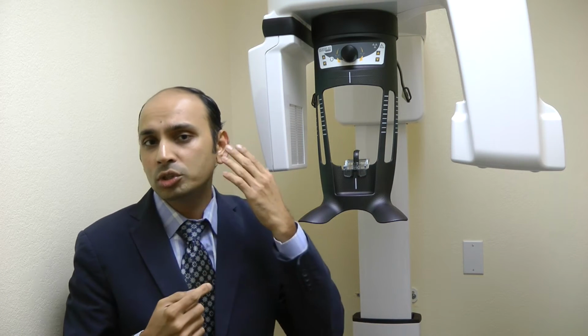There's a nerve that goes in the jaw, and the whole purpose is that when we place the implant, we want to stay away from the nerve and the sinus. The traditional panoramic X-ray does not help us in achieving that. We have to do a little bit of guesswork because it's a two-dimensional image of a three-dimensional space, and that is not accurate.